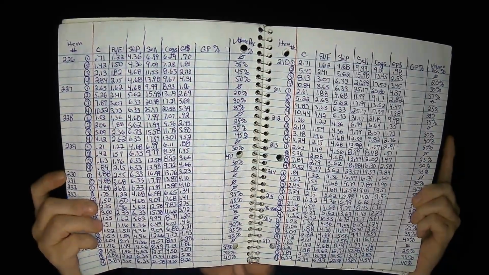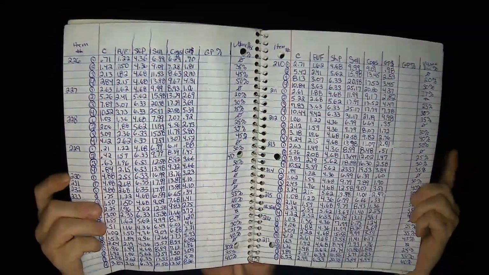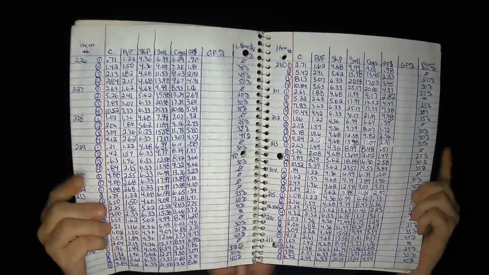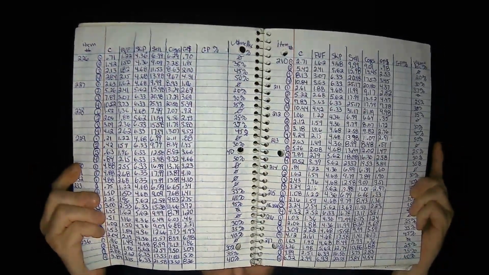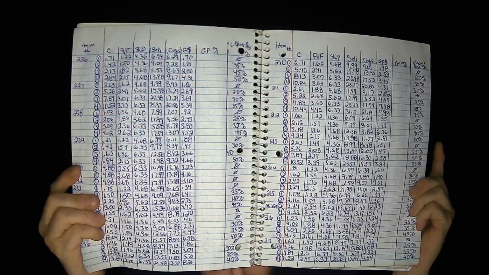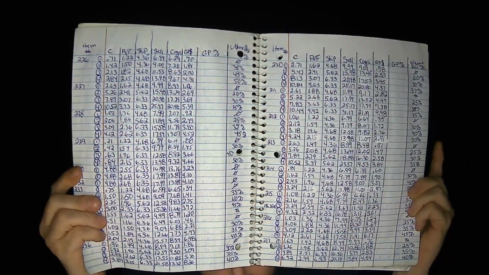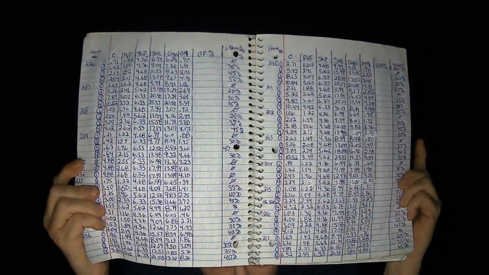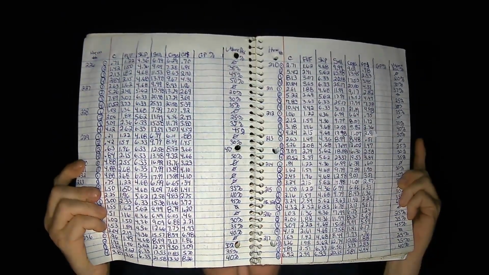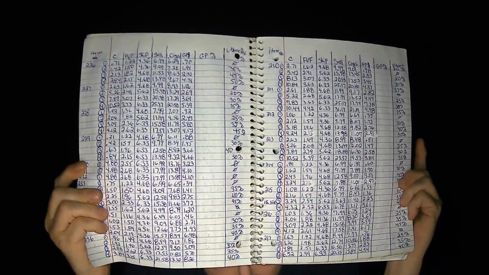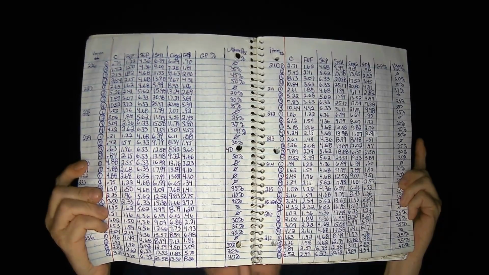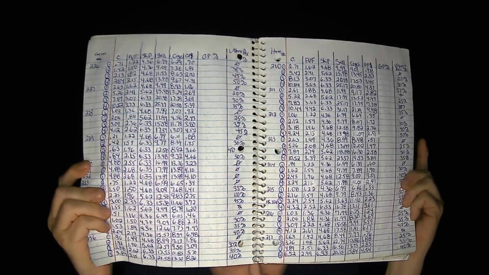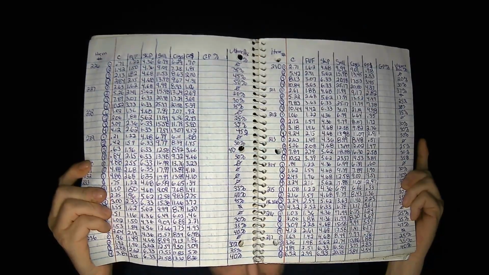And over all the way on the right, if you're on this page, I'll never get the hang of this left and right on the camera. If you're all the way on the right of this page, you'll see where it says volume discount percentage. I write all my discount percentages there because I want to know. I do all this because I want to know what I'm making on stuff.